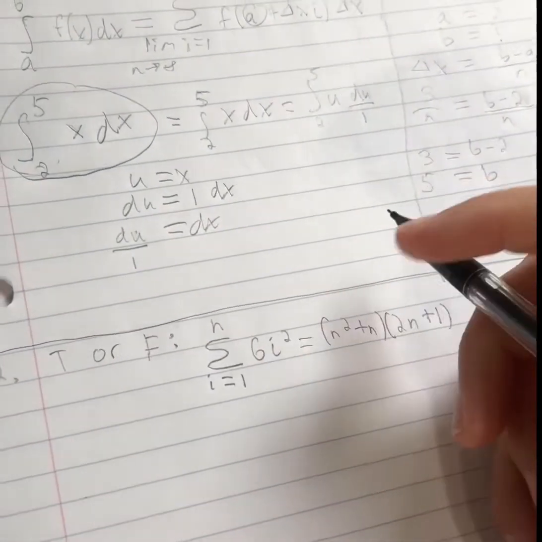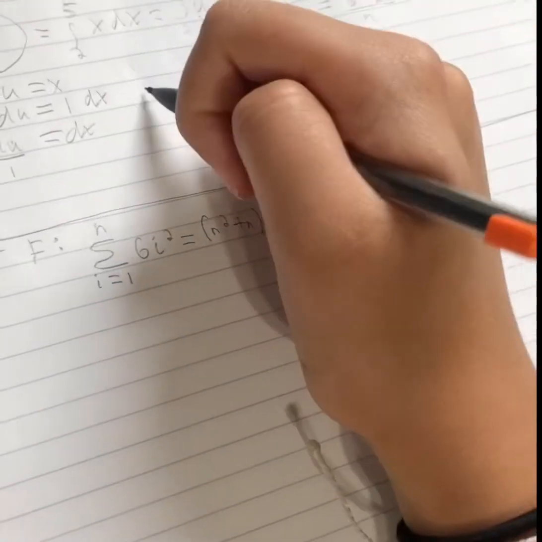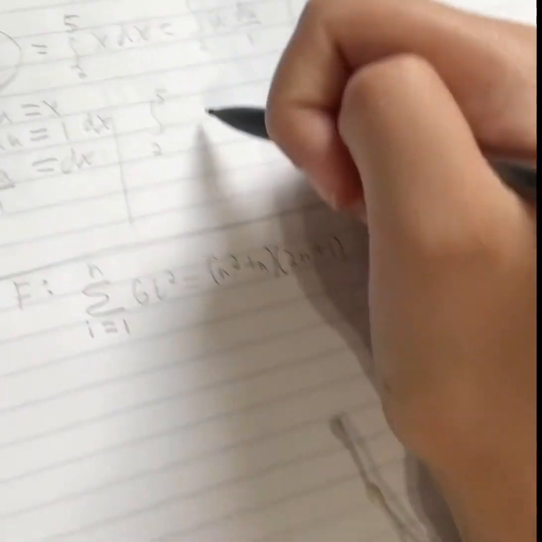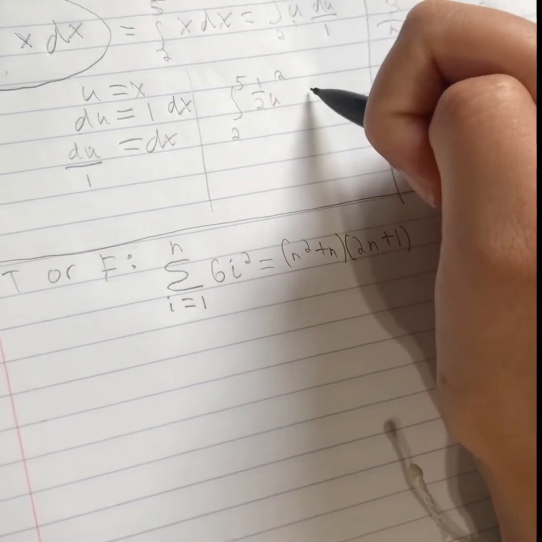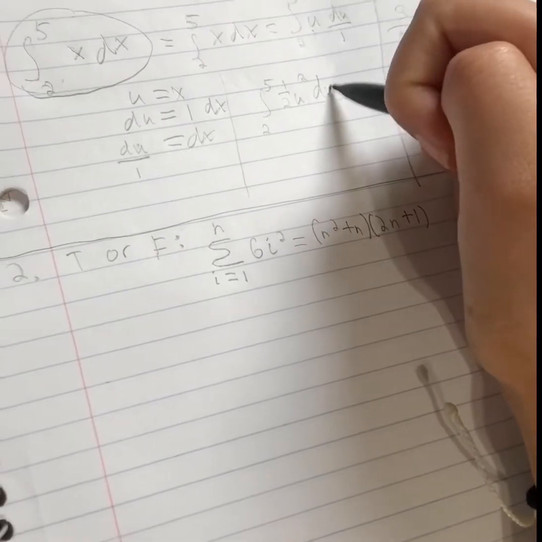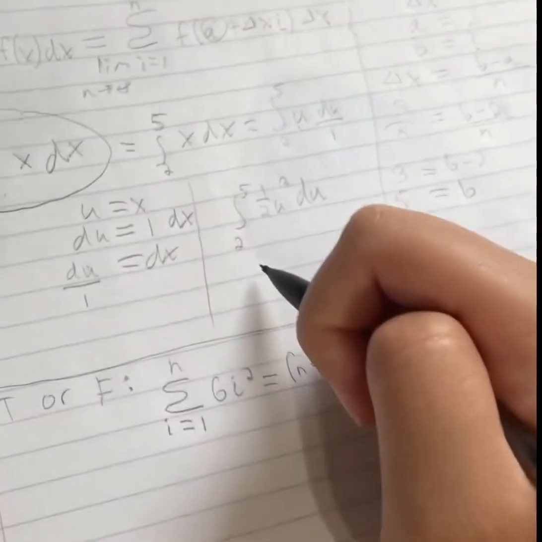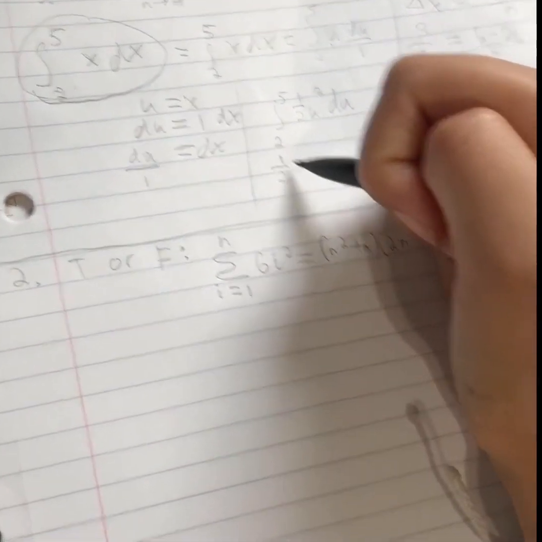Okay. And then we're gonna take the antiderivative of u. So that would be 1/2 u squared. So then you're gonna want to plug in a and b.